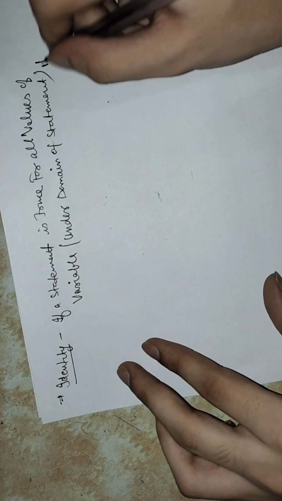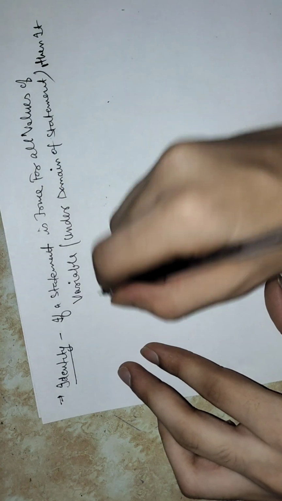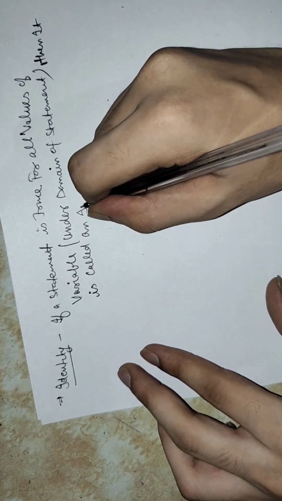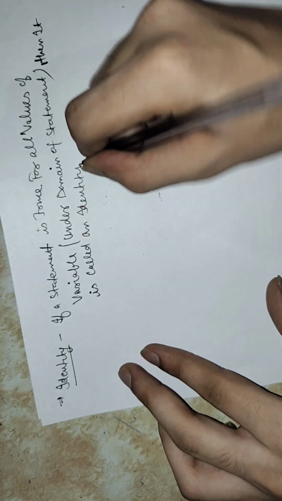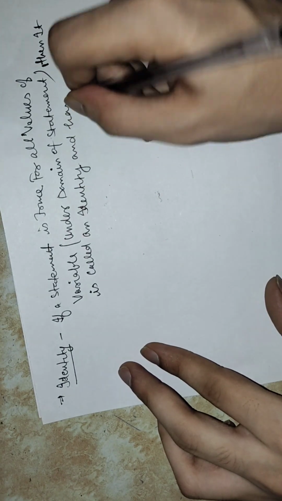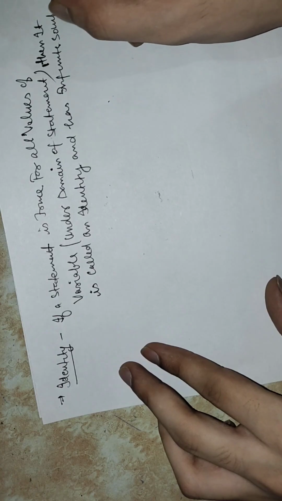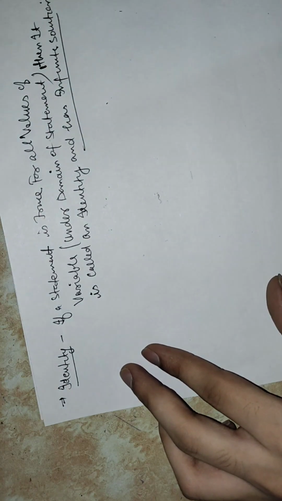Domain is the acceptable values in that statement. Then it is called an identity and has infinite solutions. Right?